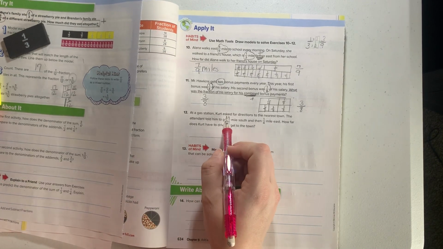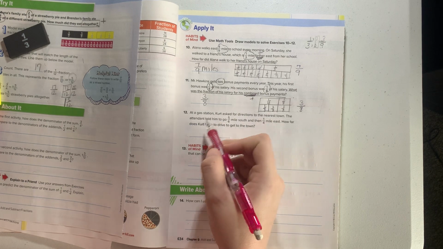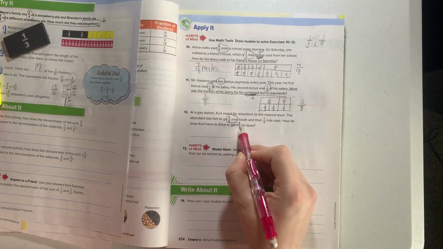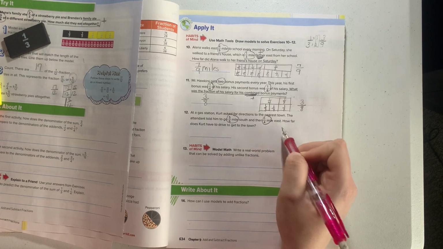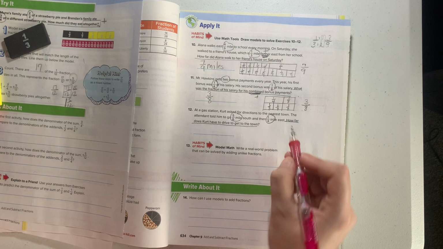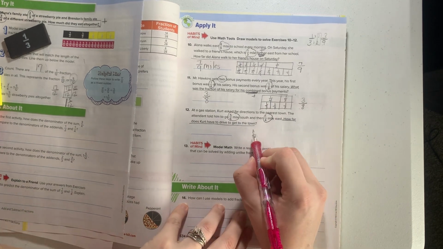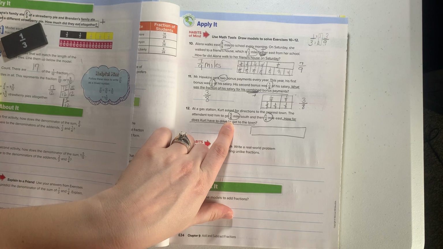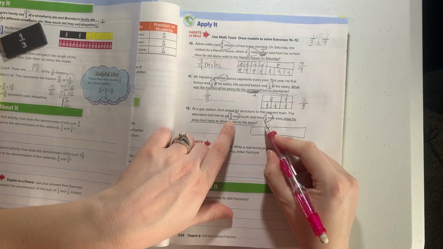12. At a gas station, Kurt asked for directions to the nearest town. The attendant told him to go 5/6 of a mile south and then 1/4 of a mile east. How far does Kurt have to drive to get to the town? So he's got 5/6 to go and then 1/4.